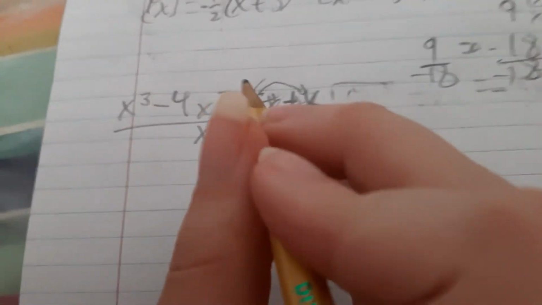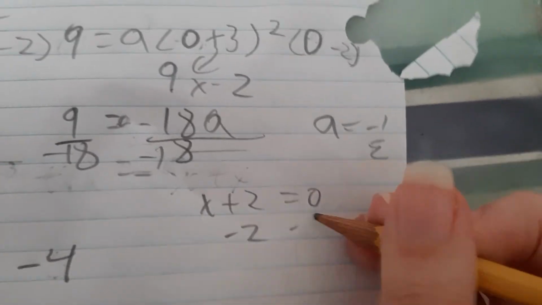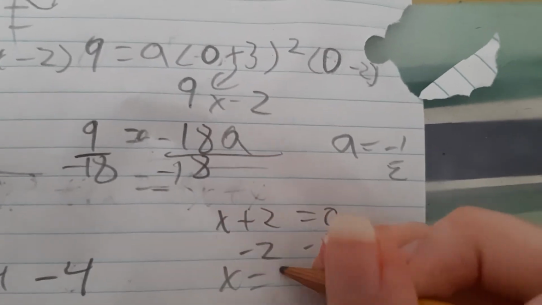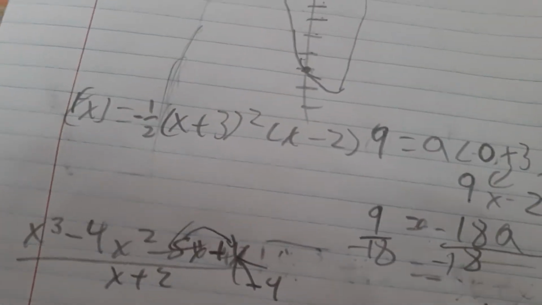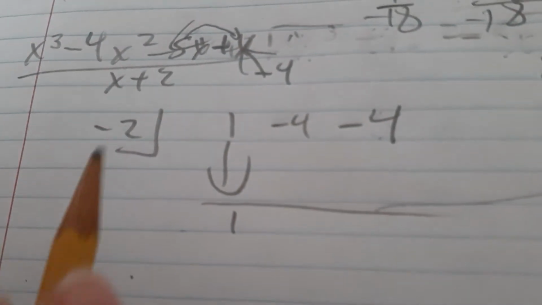And then we need to figure out what makes the divisor equal to 0. So we need to set x plus 2 equal to 0 over here, and x equals -2. So then that goes over here in this little box. This gets carried straight down. It's 1. So we multiply that by this right here, -2.